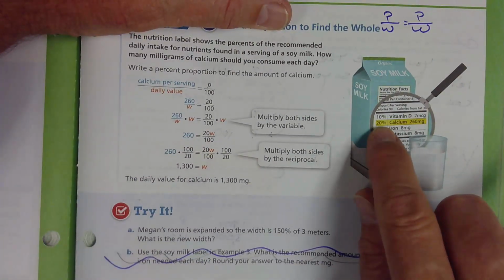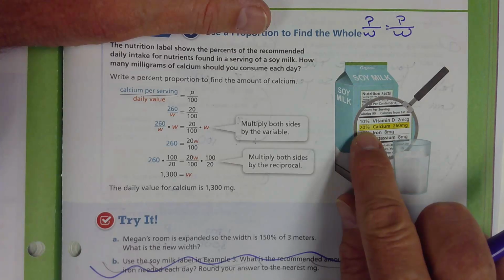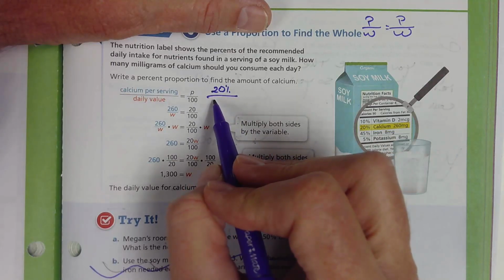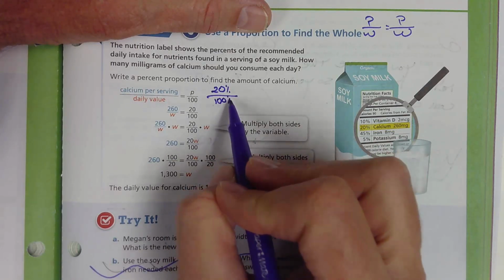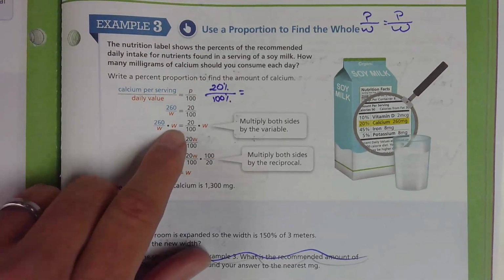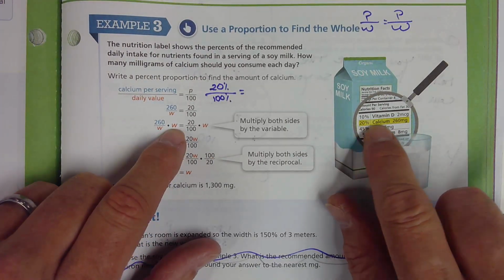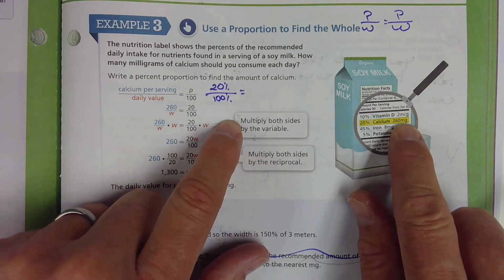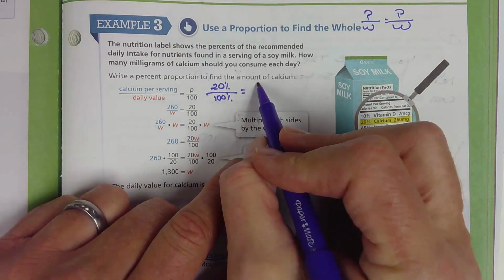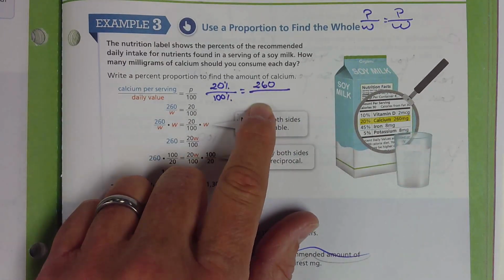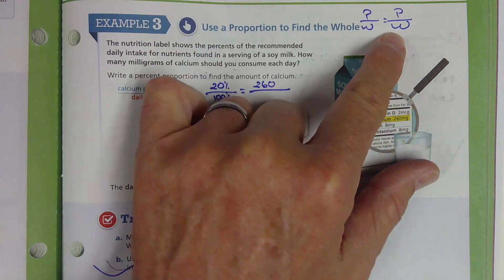So what percent is the part? It's 20%. What would be the whole? 100%. It's 20%, but how many milligrams is that? And they give it to us right there. It's 260. And we're trying to figure out the whole right there.